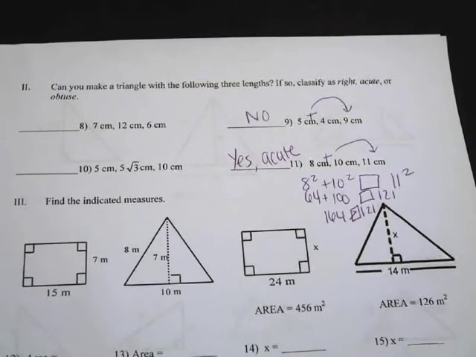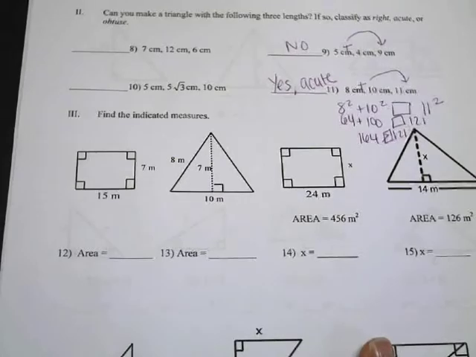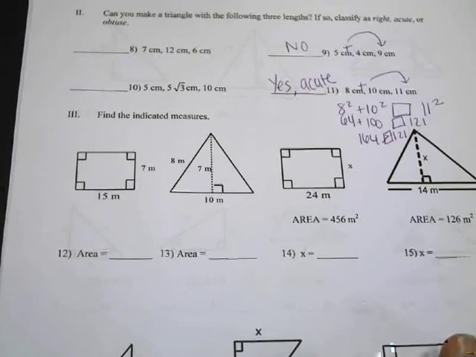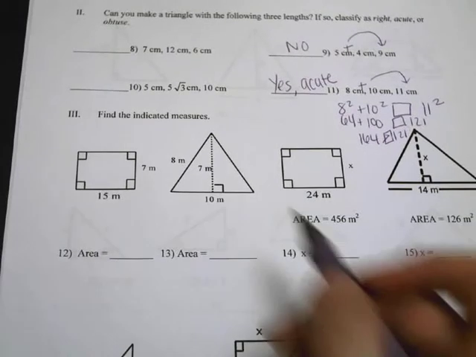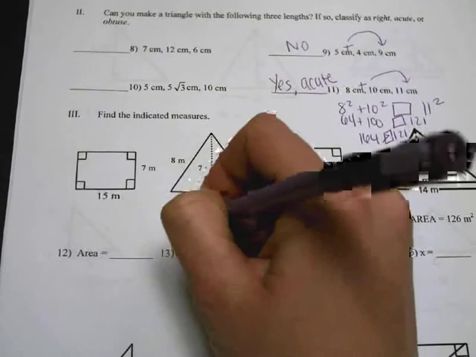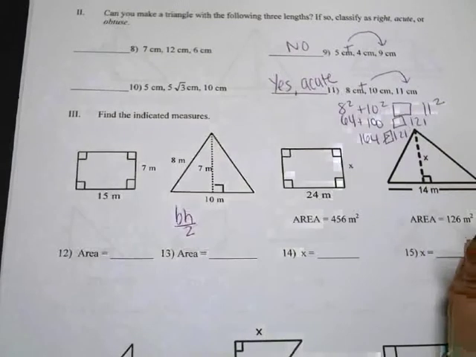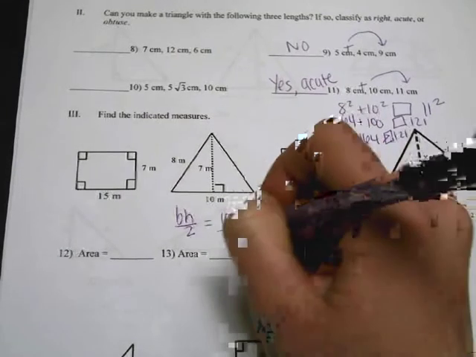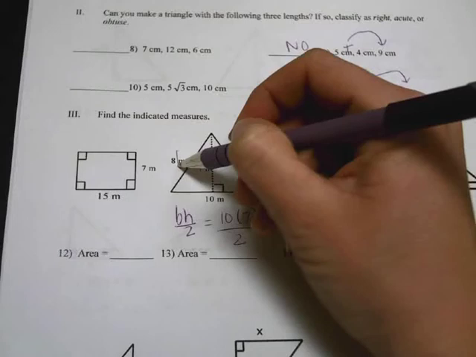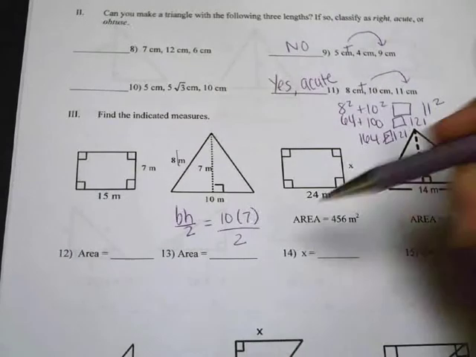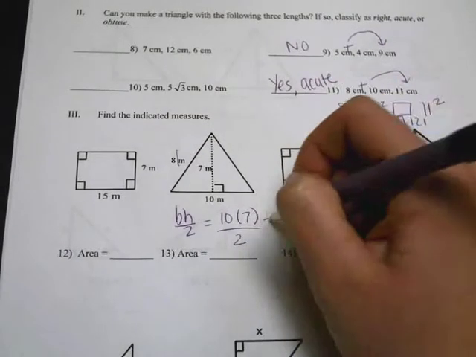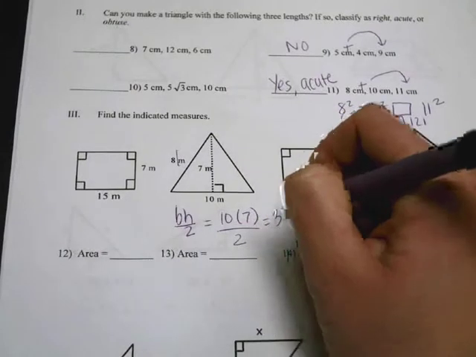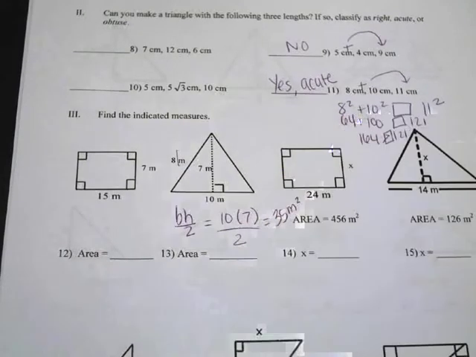Number 13, I'm asked to find the indicated measures. So it asks for area. And what I know about area is a triangle is base times height divided by 2. So base is going to be 10 times 7. It's the height divided by 2. We actually don't need this 8 right here. We don't care about it. It's just there to trick us. So 70 divided by 2 is 35, and this is meters squared.